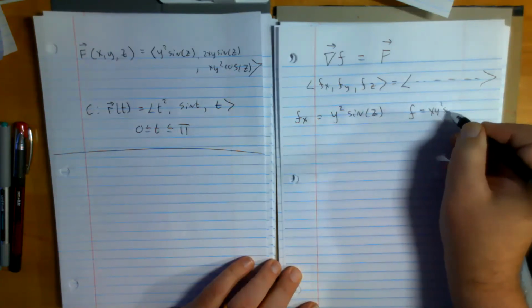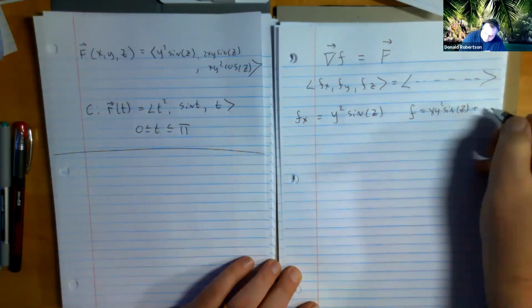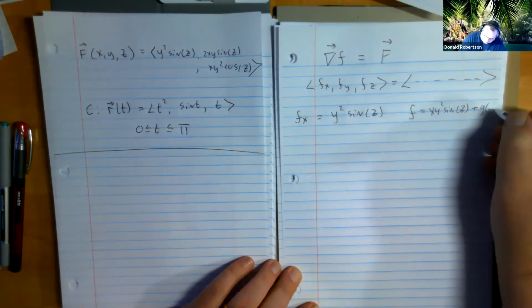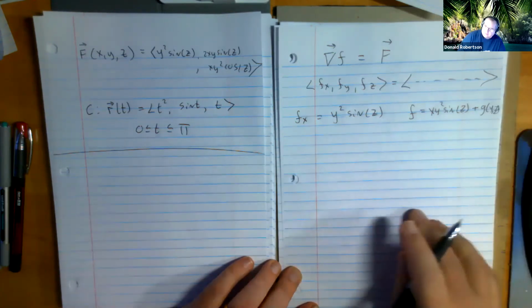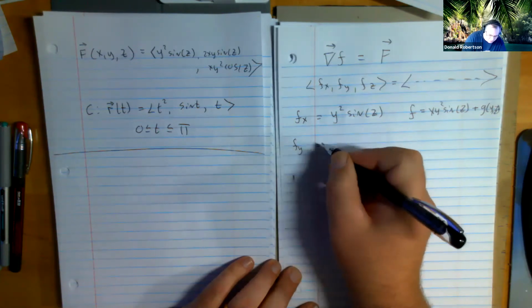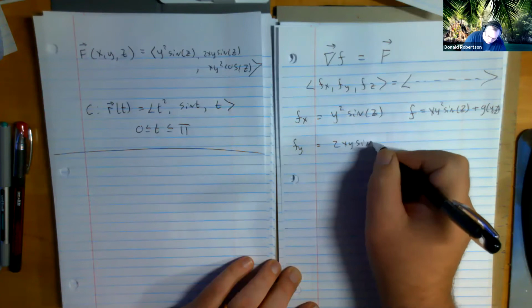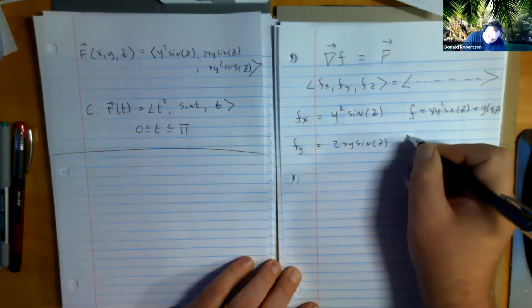Yeah. And as a placeholder, some function that doesn't have an x in it, right? Then we try the second one, which is this fella, and we get 2xy sin z.